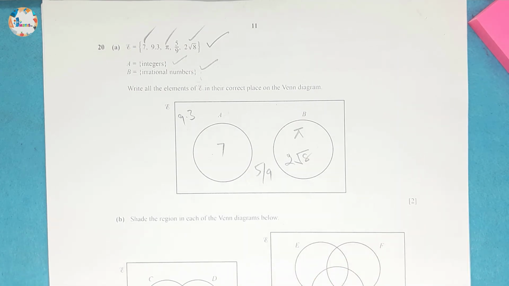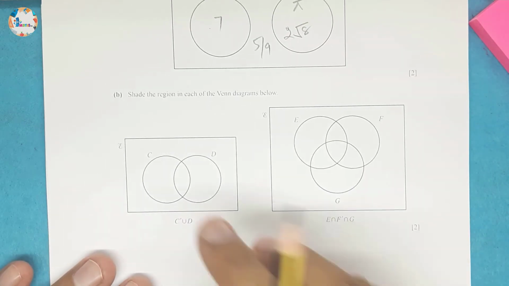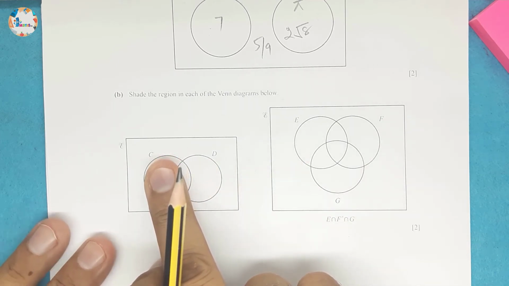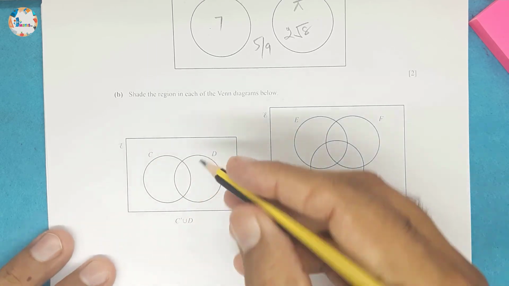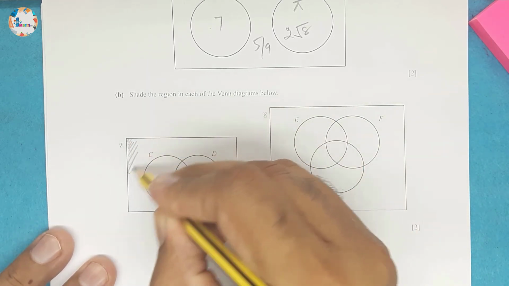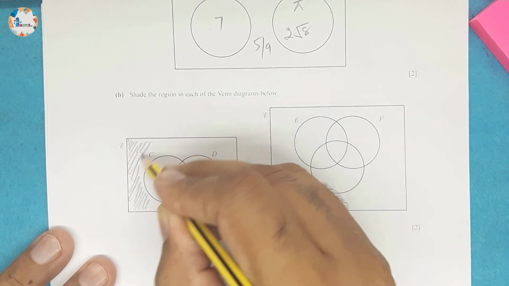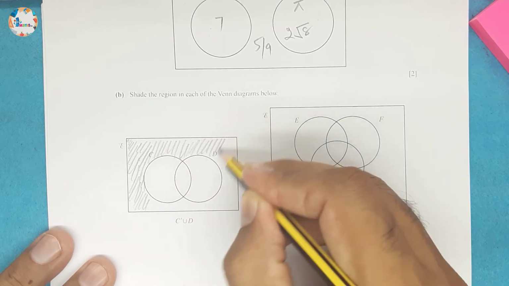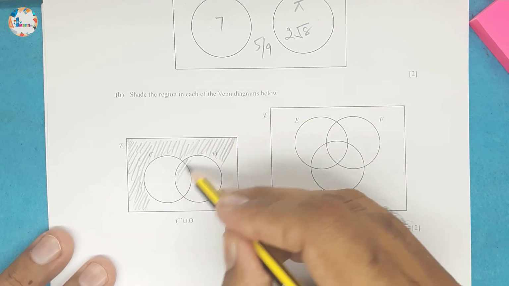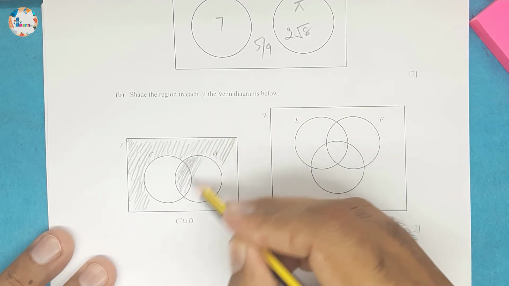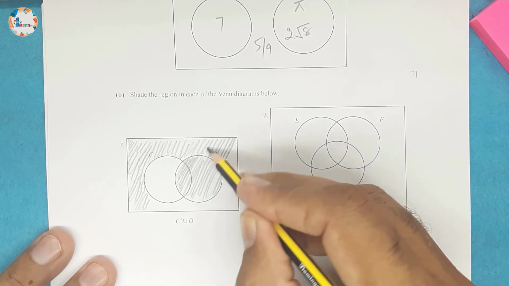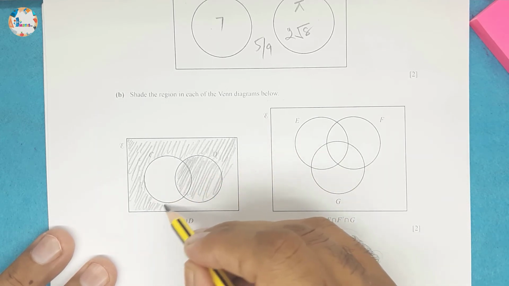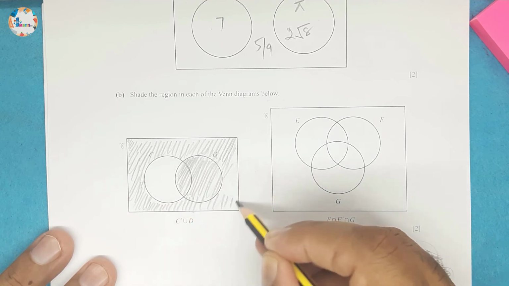Shade the region in each of the Venn diagrams below. C complement will be not in C, and union D. So C complement, not in C, union D. So we will be shading the whole portion outside like this one, and then we will be shading the inner portion D also, because of the union with D. So union means anything which is included in C complement or in D without any duplications. This is basically the meaning of union.